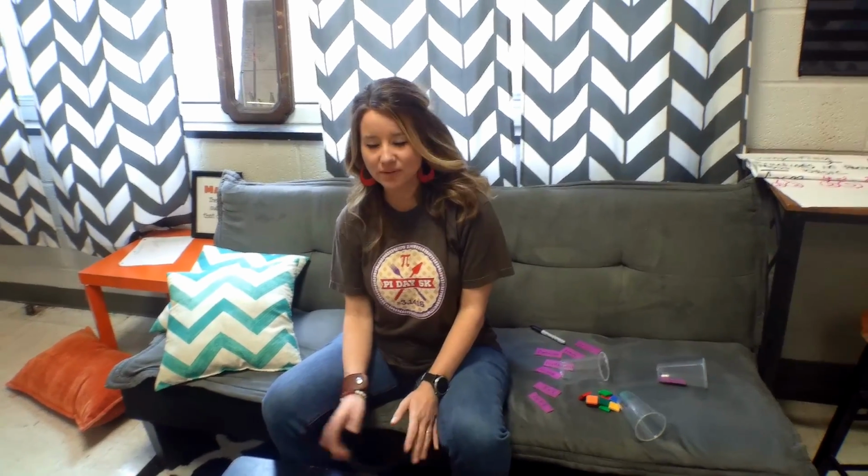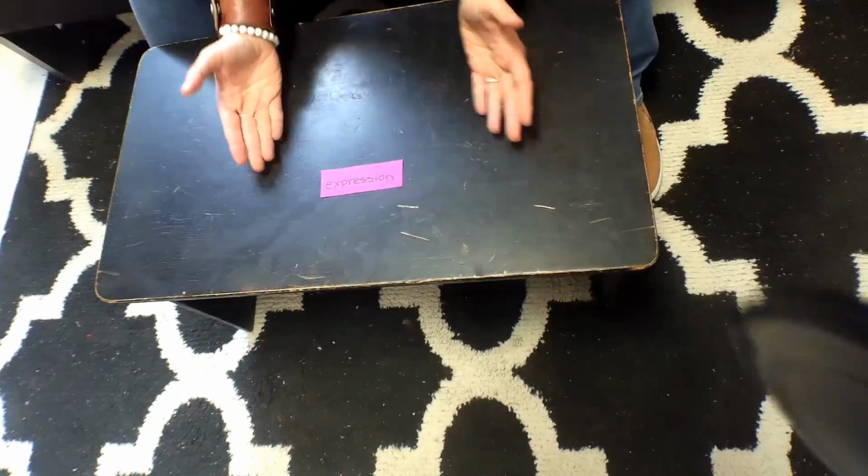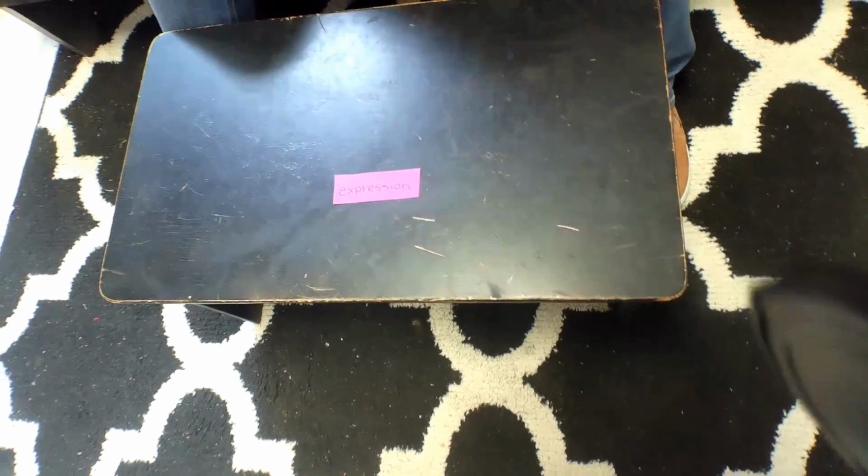We are looking at a totally new topic this week. We are looking at expressions, and they're very simple. Don't get too scared with them. Let's get started. All right, I got our word right here, expression.